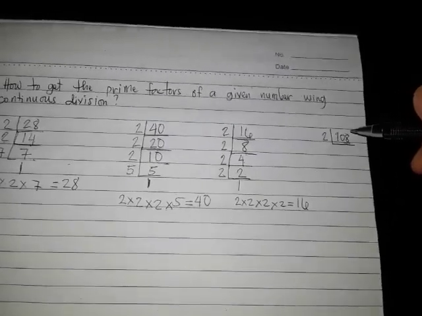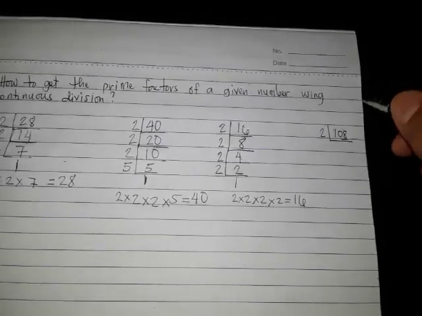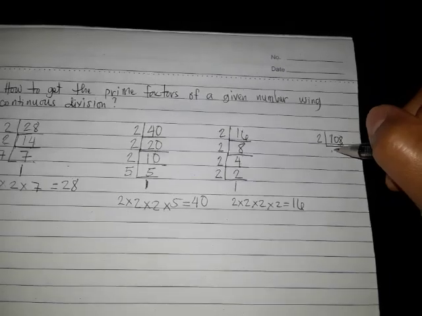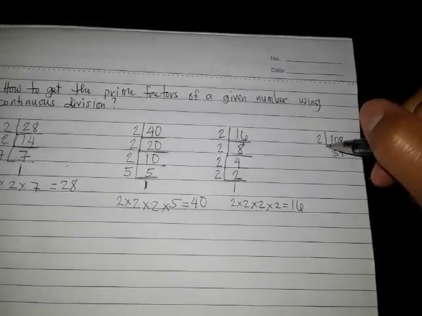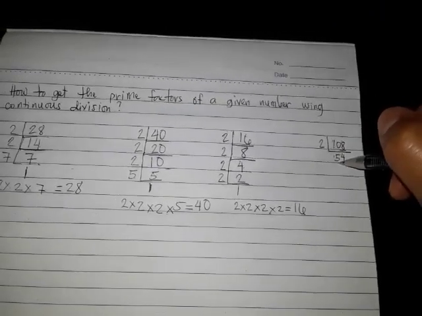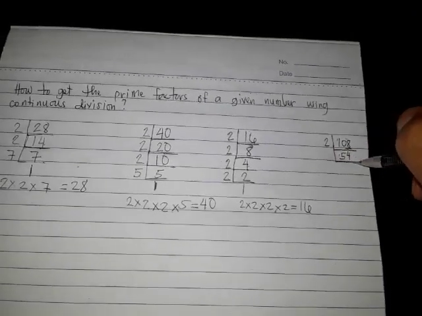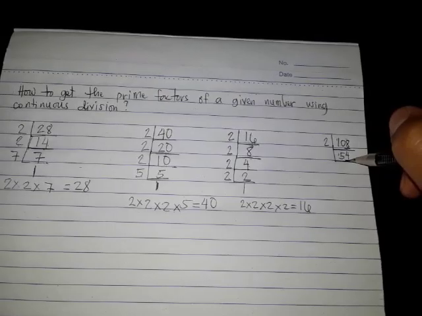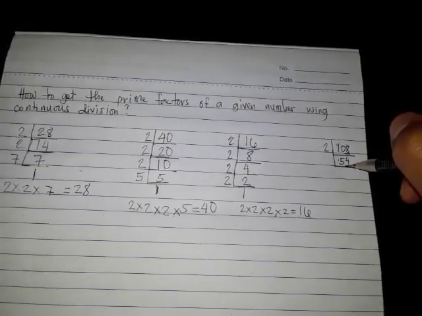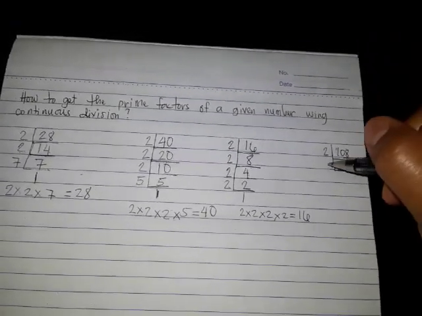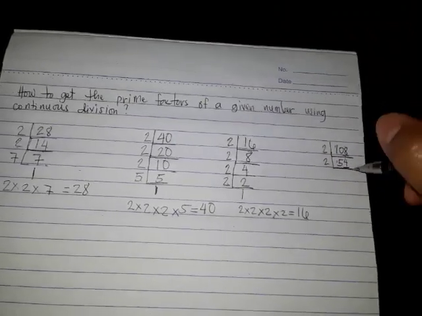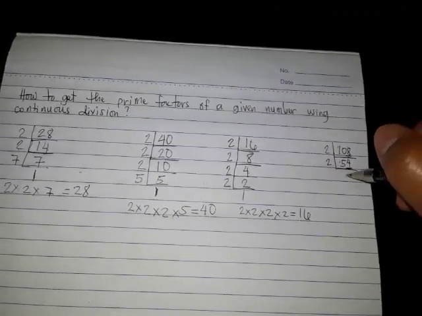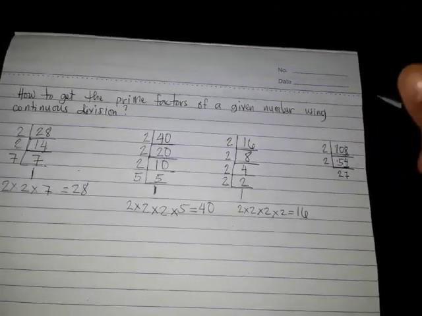So 108 divided by 2 is equal to 54. So our quotient is 54, and with an even number 4, it is divisible by 2. So 54 divided by 2 is equal to 27.